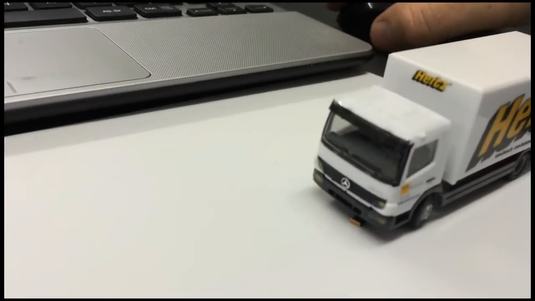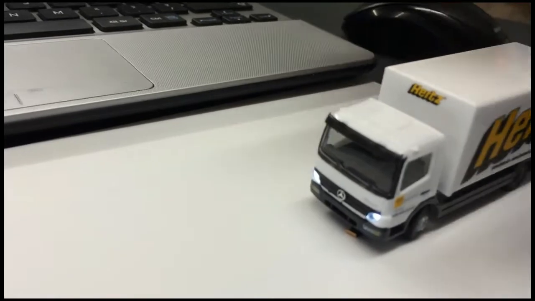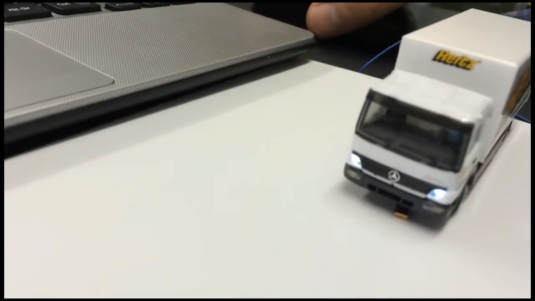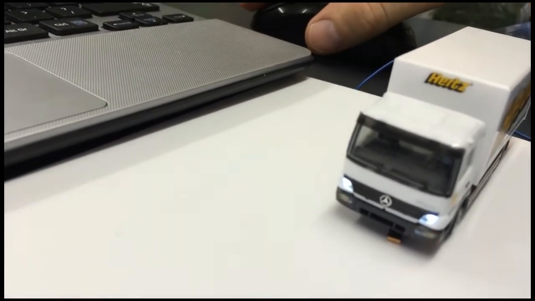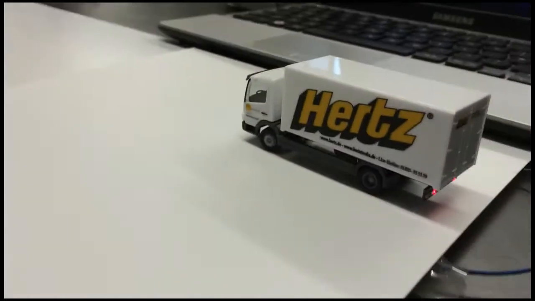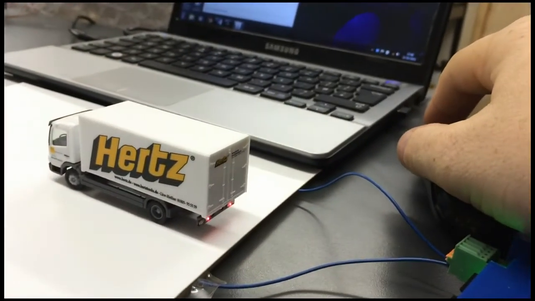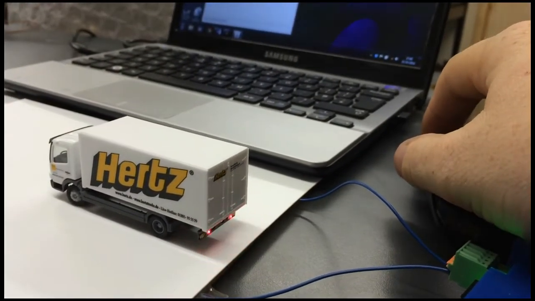If I click the lights on the computer, the lights come on. If I want the indicator, it's a right indicator, left indicator, and on the back obviously you've got your tail lights and brake lights.